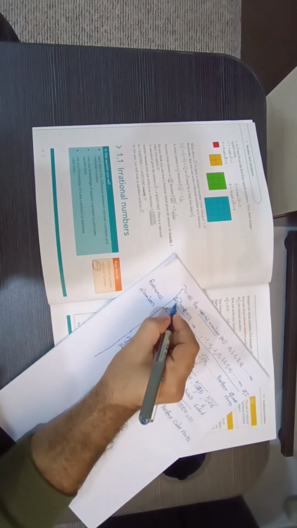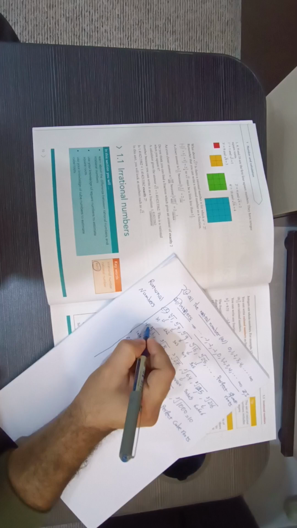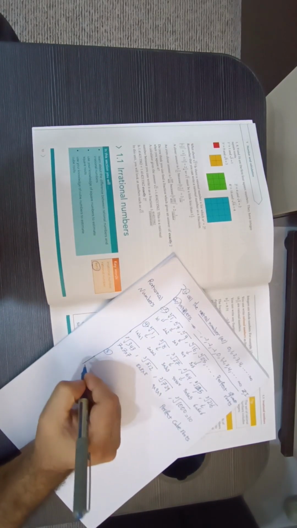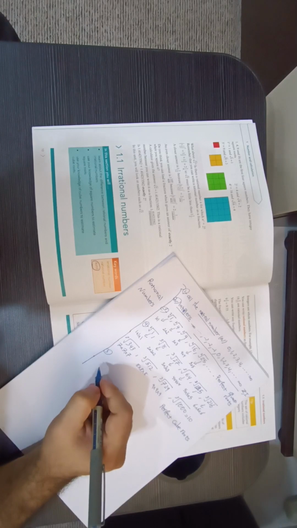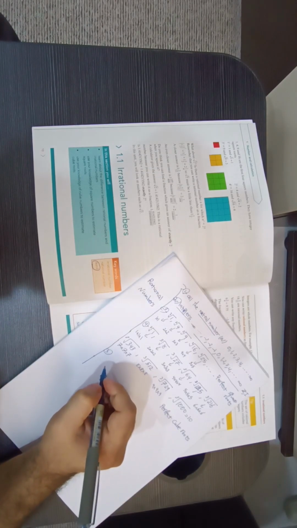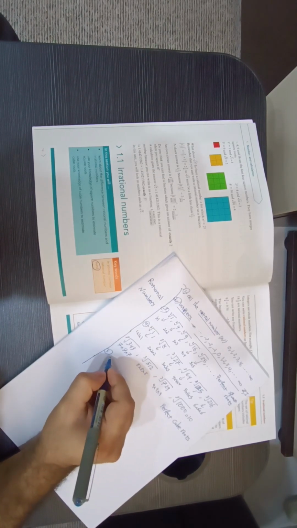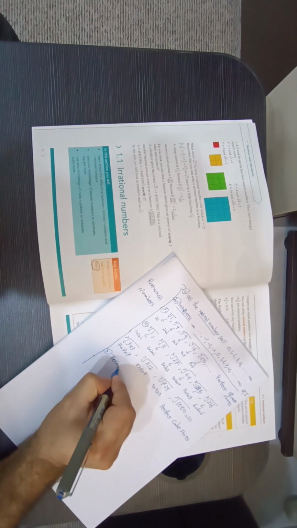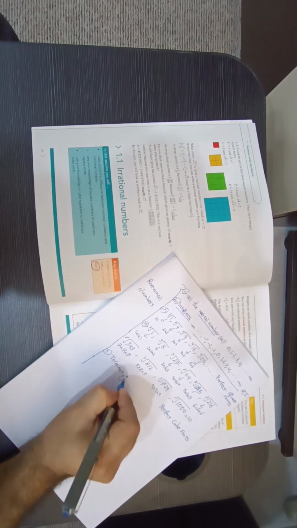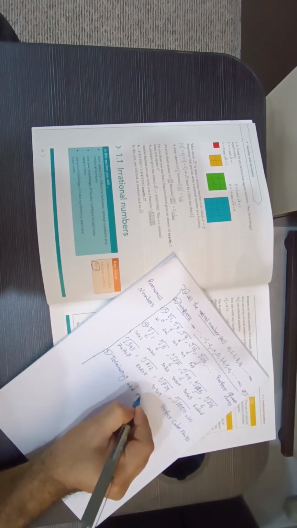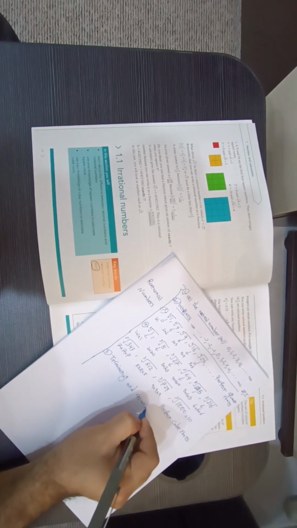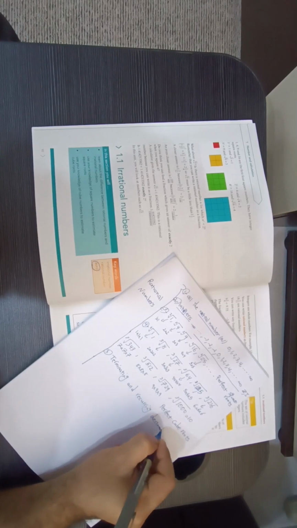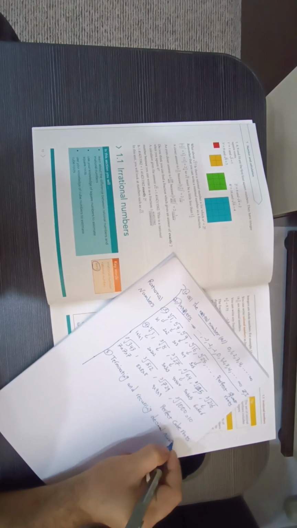The fifth type of rational numbers are two types of decimal numbers that we call terminating and recurring decimal numbers.